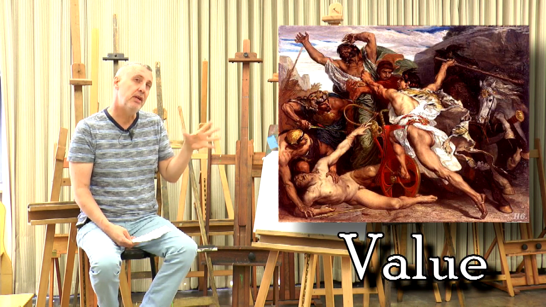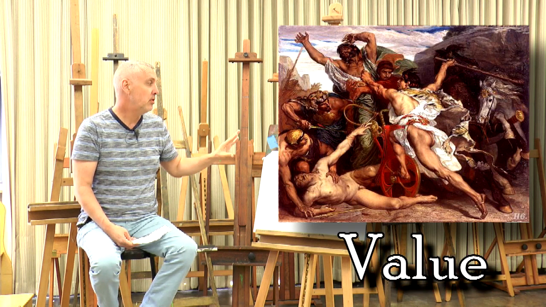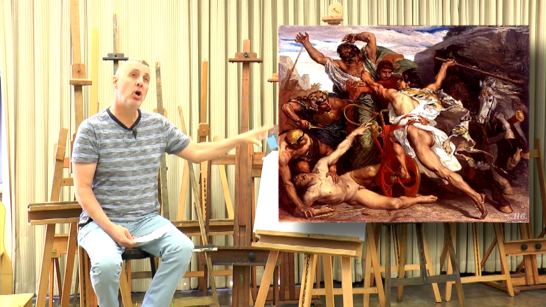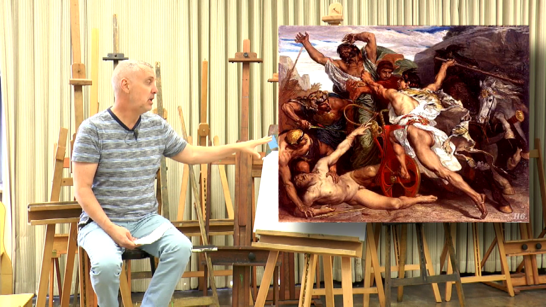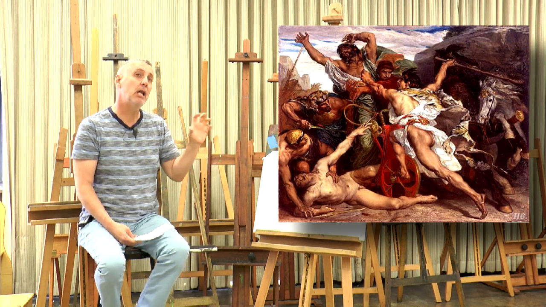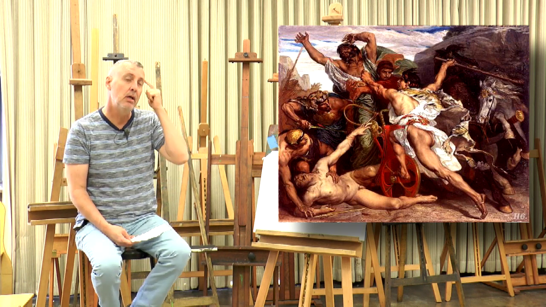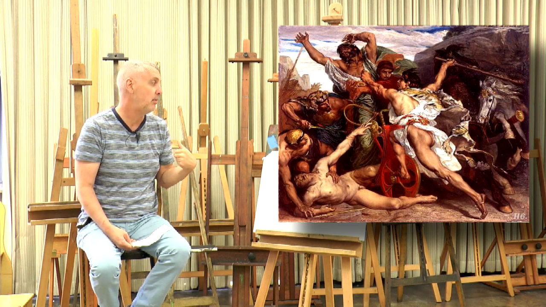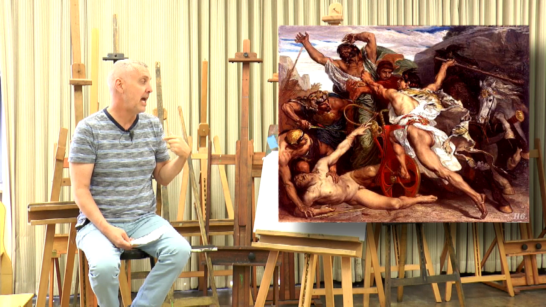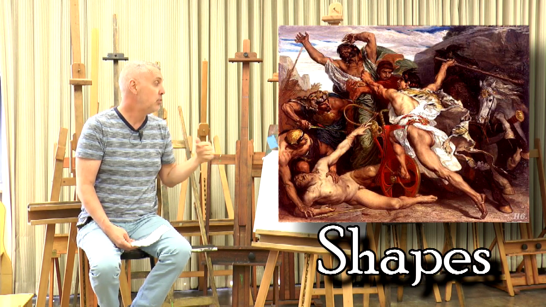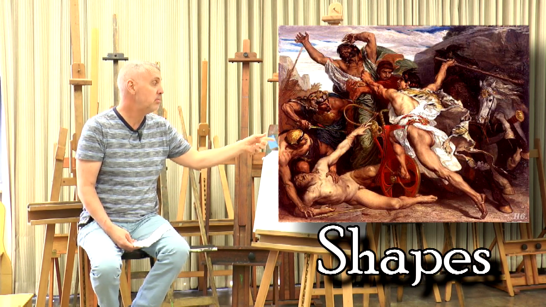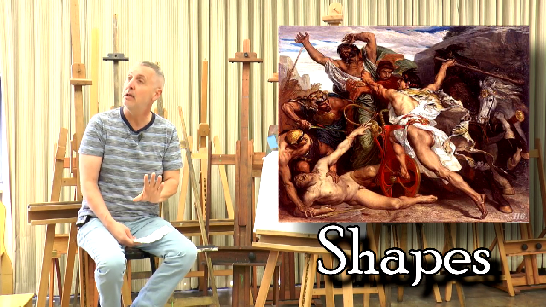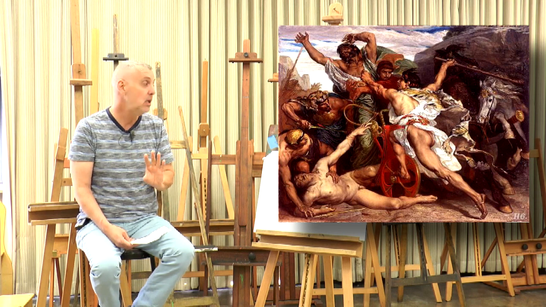The next thing we can look at is value. Value is the degree of lightness and darkness. Now, there's both high key light on the figures, but also very dark moments in the image. So this is very dramatic lighting, almost theater-like, which creates, again, that heightened sense of drama. We can also look at shapes, and we see a lot of organic forms in the figures, and organic forms, again, create excitement and instability.